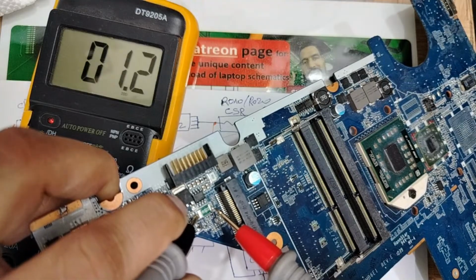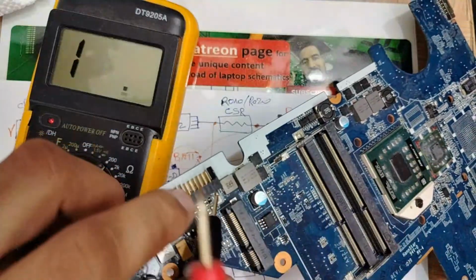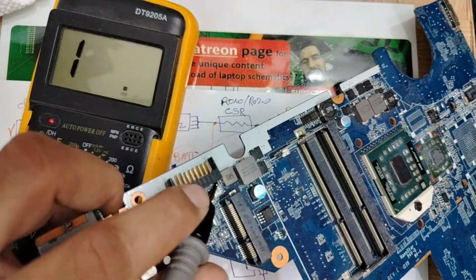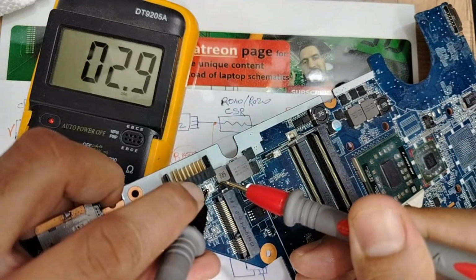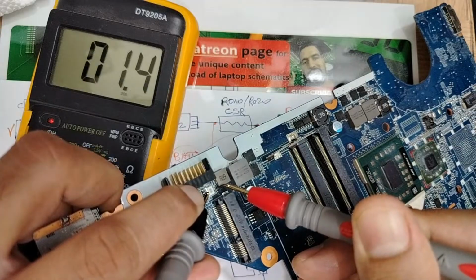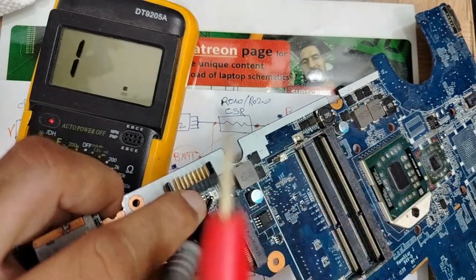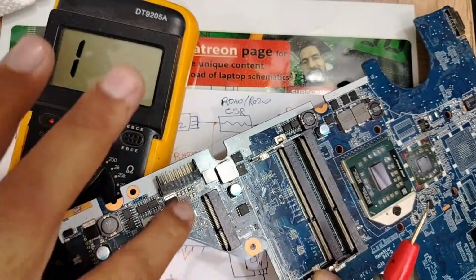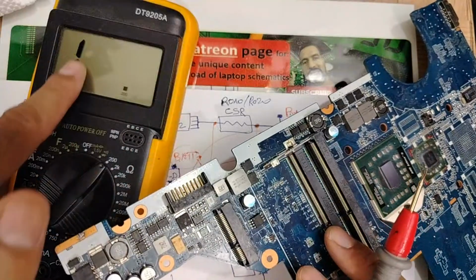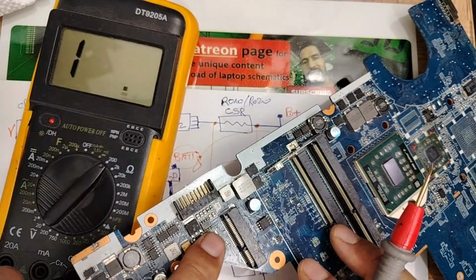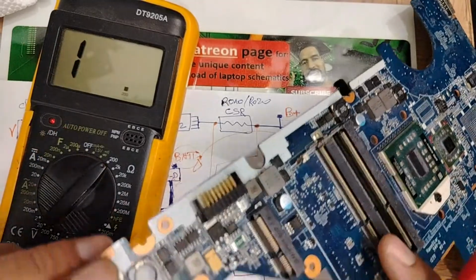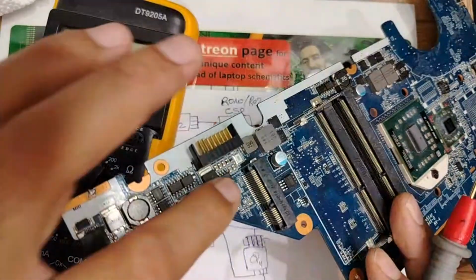One. Let's check this one also. One probe on this side, the other probe on this side. We get 1.5, 1, 2, no problem. So these two current sense resistors are good. But if you get a reading of one like this on the multimeter, it means these current sense resistors are open. You have to replace them.